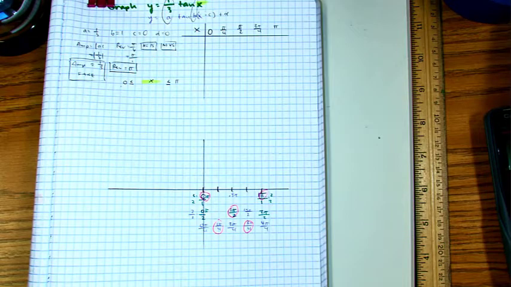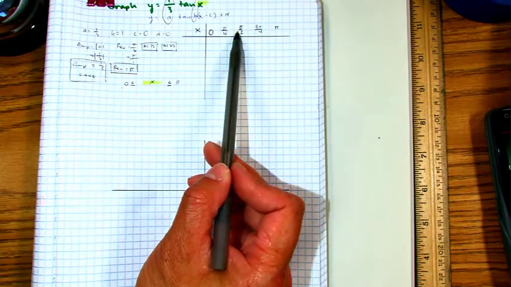And that matches money, doesn't it? 1/4 of a dollar, quarter, 50 cents, 75, $1.